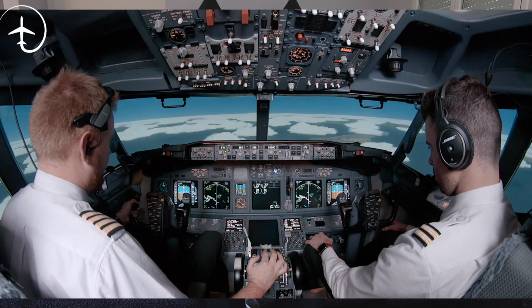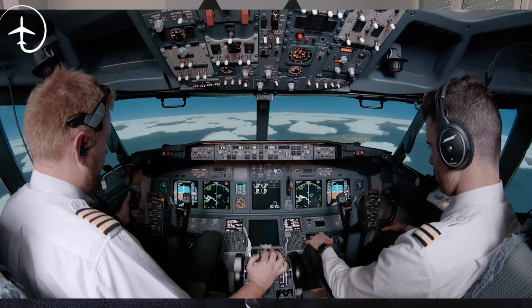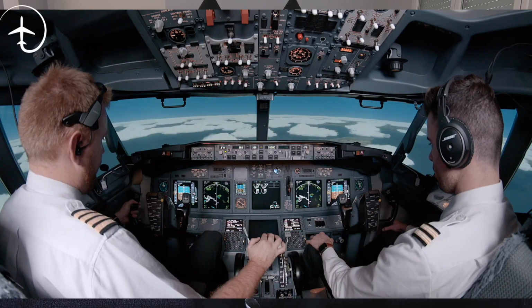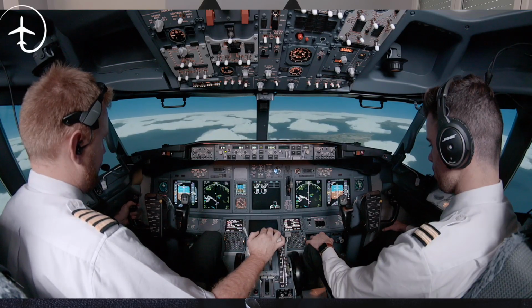After that, start rolling wings level, if you aren't already. So pitch forward, roll wings level, and start adding thrust. Now you might ask, why didn't you just put the thrust on immediately? There's a very good reason for that, guys.